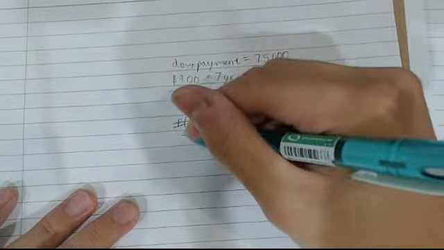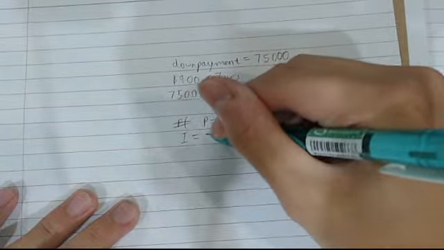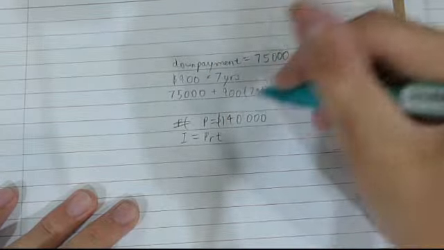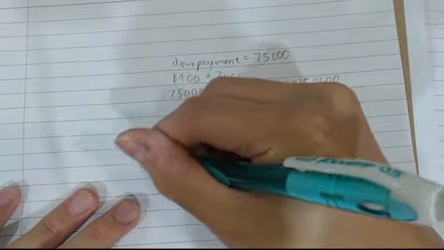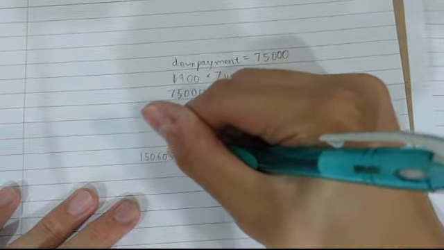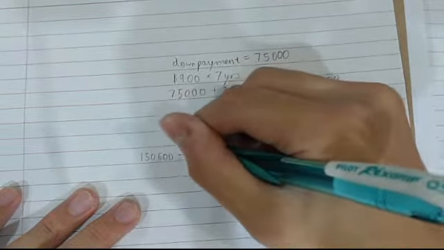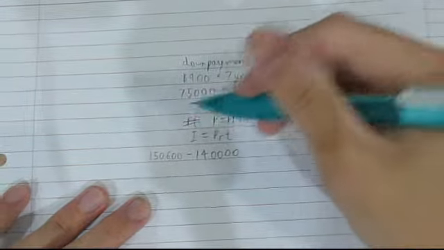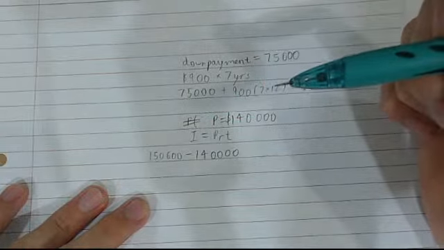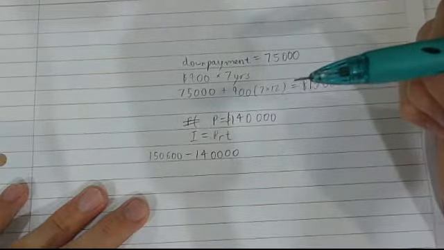So simple interest is, I actually forgot, I equals PRT. So our I is actually nothing but 150,600 minus 140,000, because the I in simple interest stands for the amount that you accumulate, not the total amount.